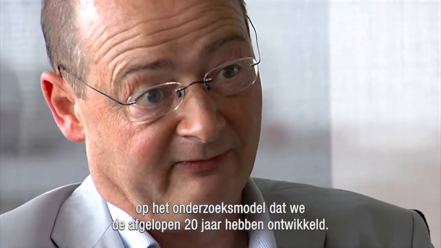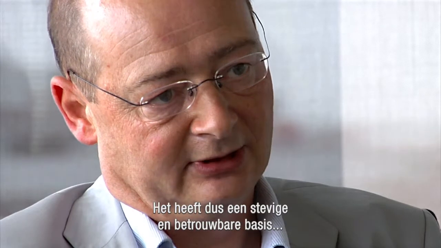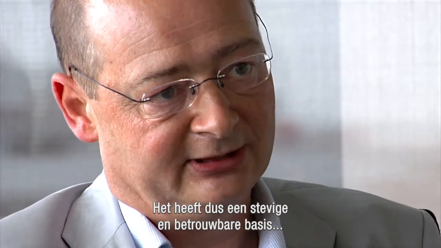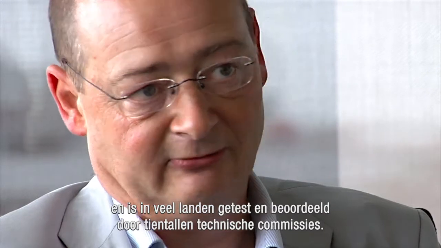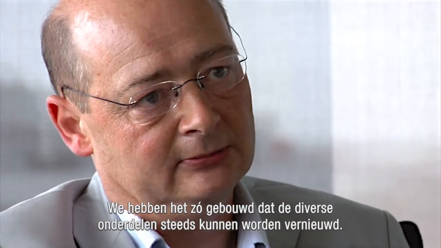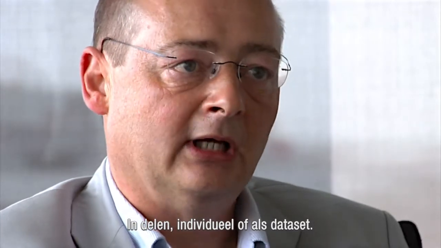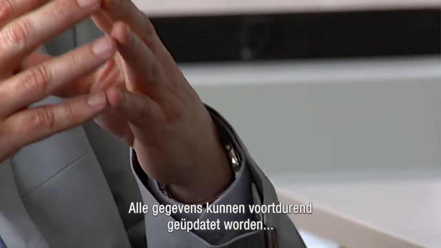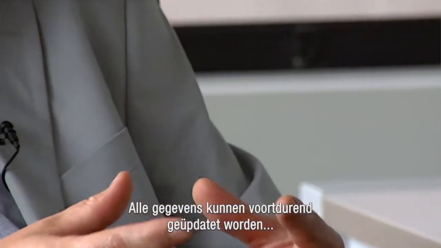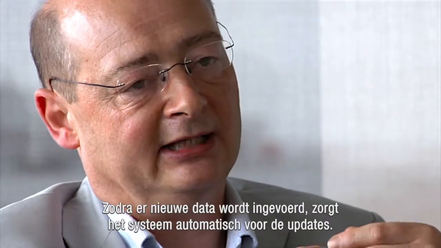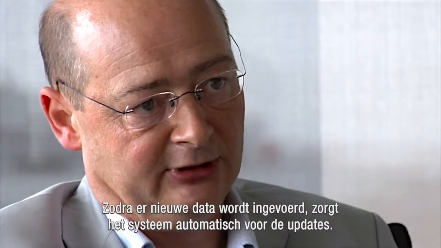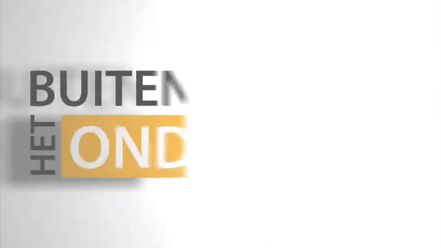The Dutch research is based on this architecture that we've developed over 20 years. So it's quite a solid architecture and base, and it's been tested in all these other countries and reviewed by dozens of technical committees. We've built it using inputs which can be updated, either partially or on their own or as groups of data inputs. So once we've done these surveys, as long as we keep updating the inputs into the system, we can make it future-proof in that as the data comes in, new data comes in, the system will automatically update itself.